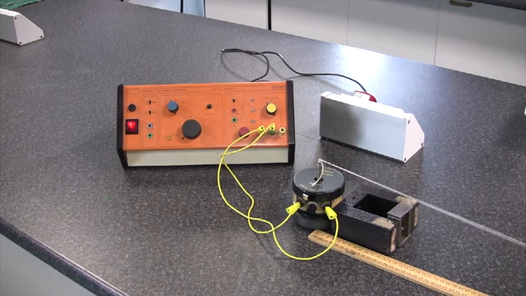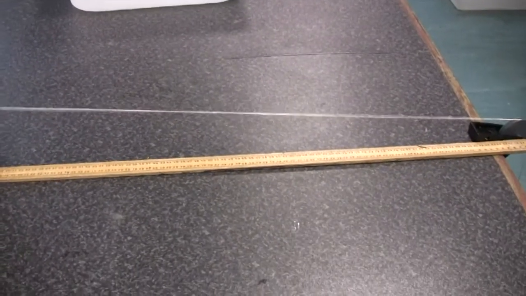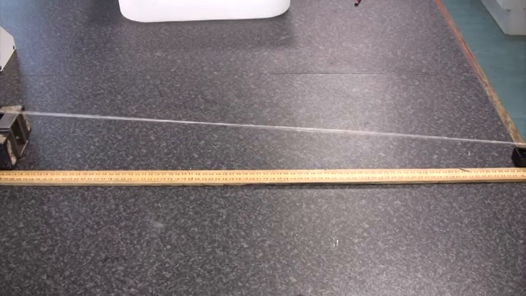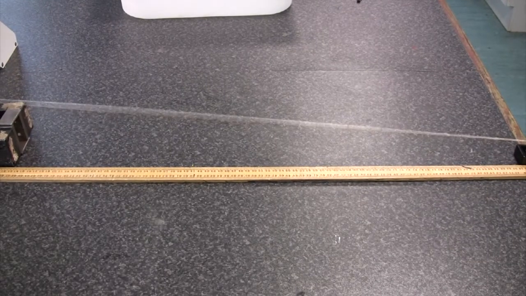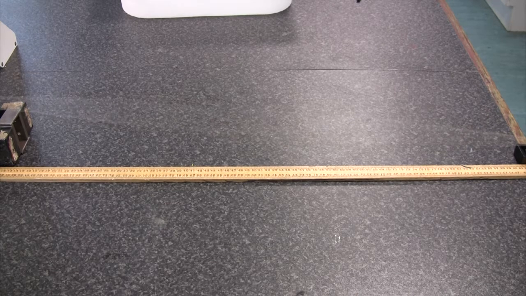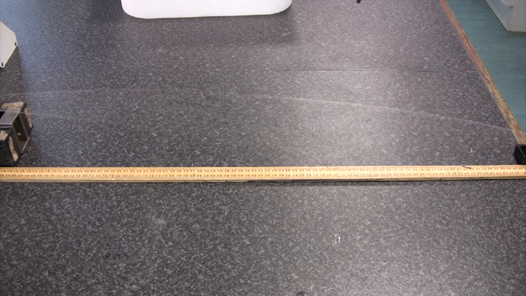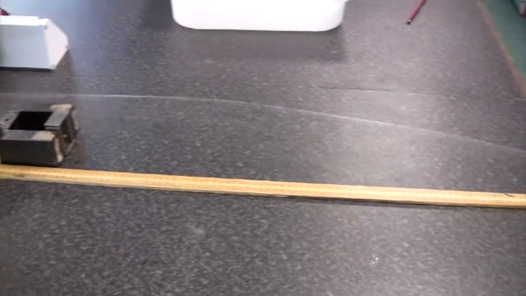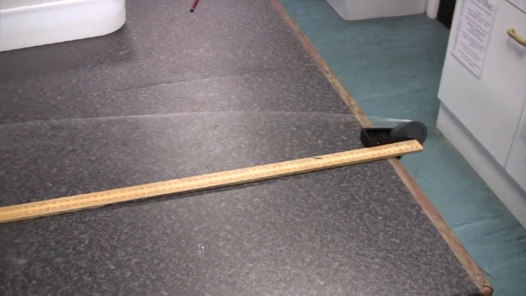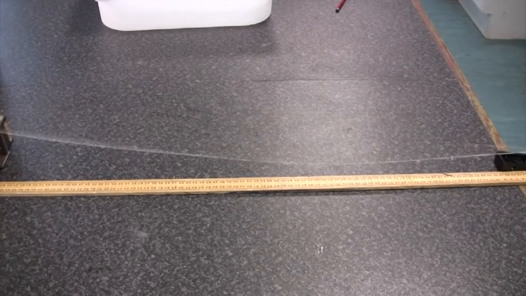So here it is on 10 hertz, 10 vibrations a second, and nothing particularly interesting is happening to the string yet. So let's increase the frequency up from 10. Now, there we are on 25 hertz, that's 25 times a second. We seem to have got what's called a standing wave. So you can see it's got a node at each end where it's stationary, but the middle part has got a massive amplitude to it.